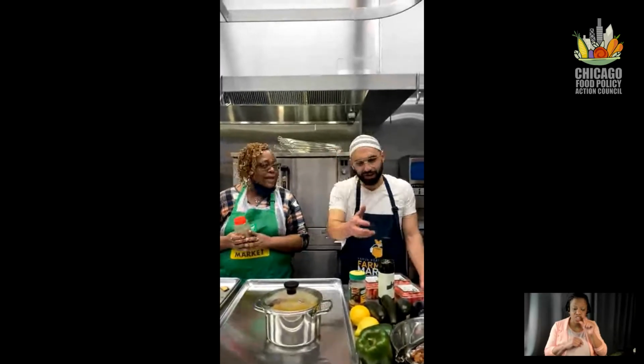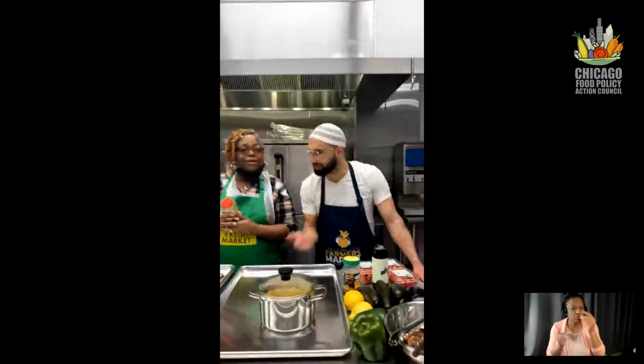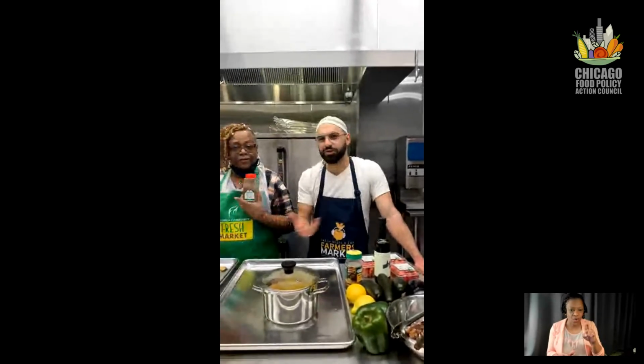Yeah. So the chicken has a bit of the Cajun spices. We got the Palestinian spices. Yeah. And that's part of the beauty of the kitchen.